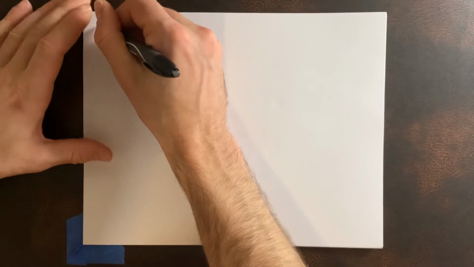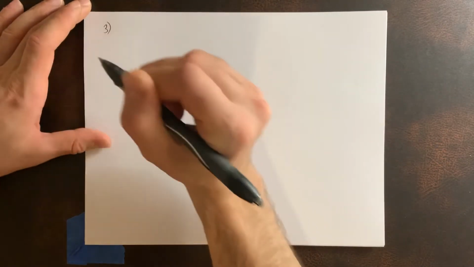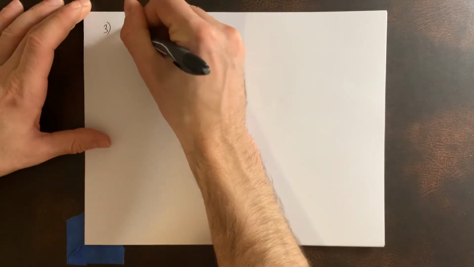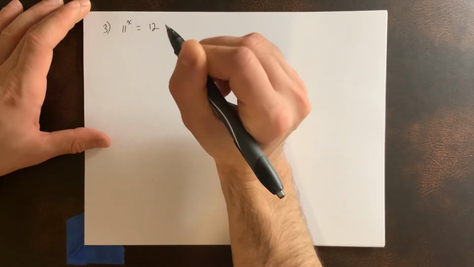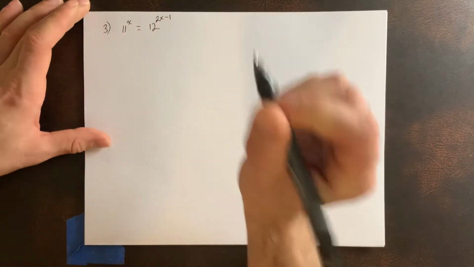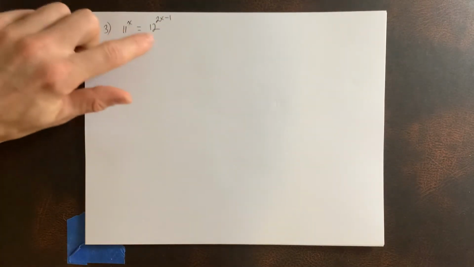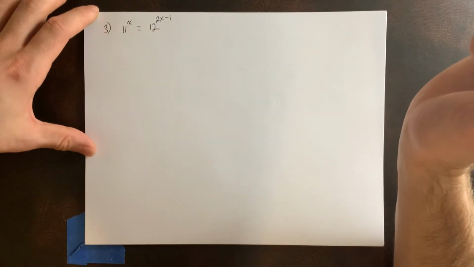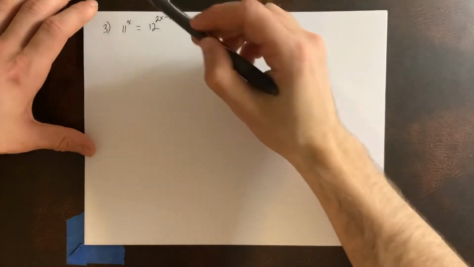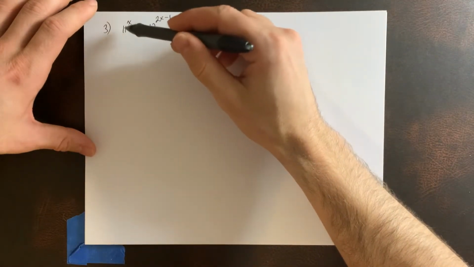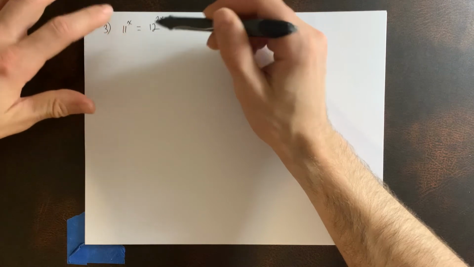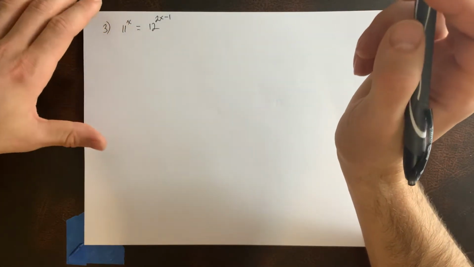So let's move on to the next one. The next one's of the same form as the last one, but we're not going to be able to make the bases the same. So for this one, let's do 11 to the x is equal to 12 to the 2x minus 1. Again, this looks just like the last problem where we have two bases with two exponents and we want to solve, there's an x here, there's an x here. Before we wanted to see, can we make this base 11 or this base 12 the same? In this situation, we're not going to be able to make them the same.